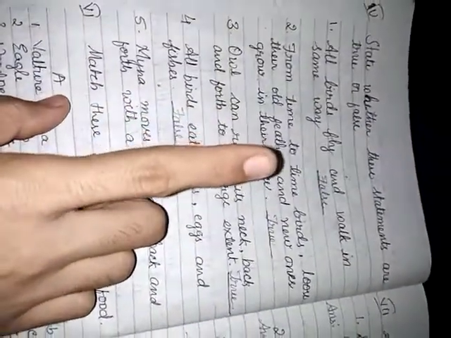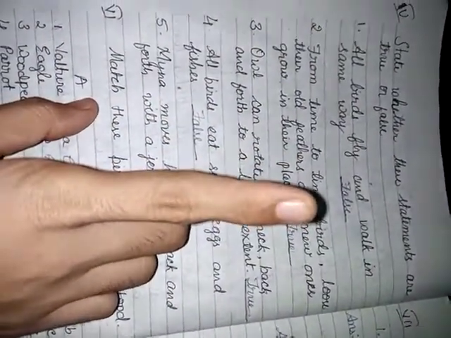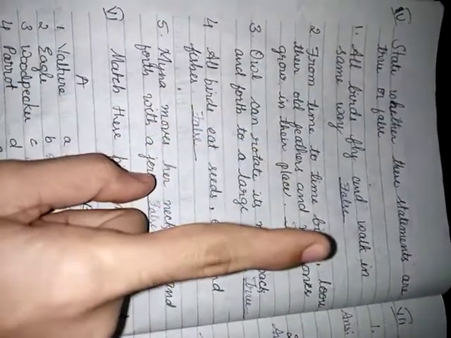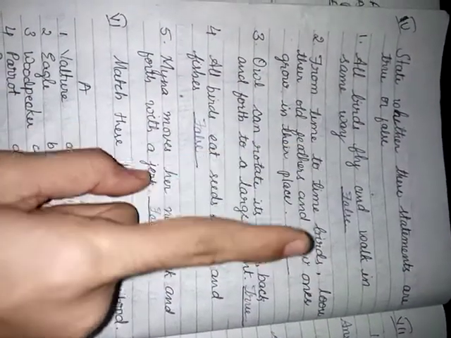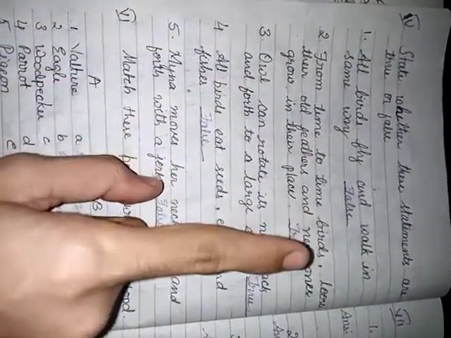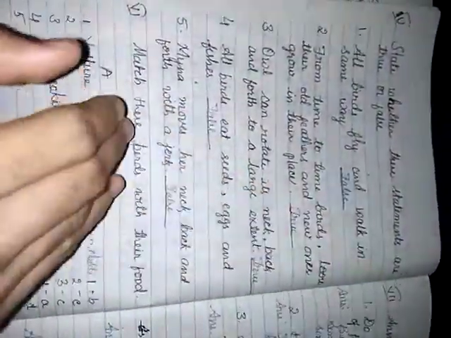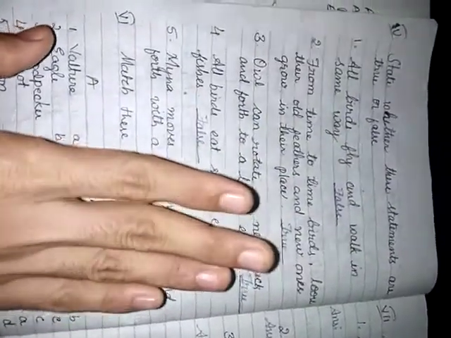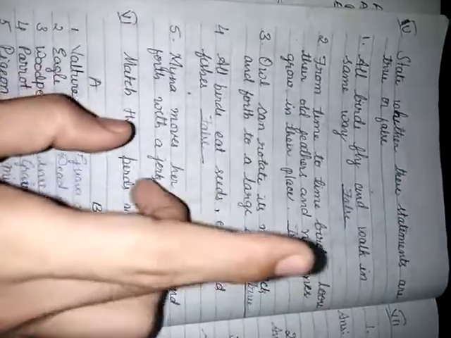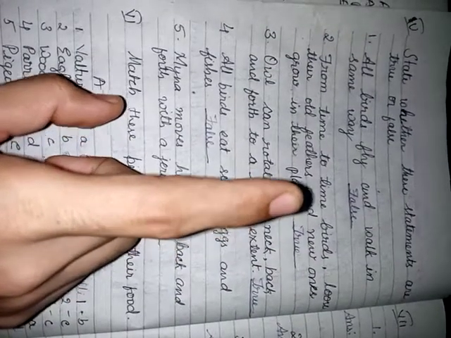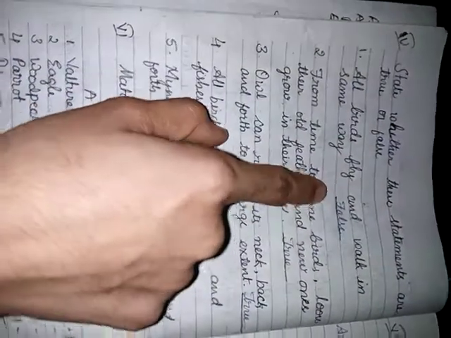लेट्स मूव टू द रोमन नंबर 5. State whether these statements are true or false. All birds fly and walk in the same way. No, all birds do not fly and walk in the same way. As we have already studied, some birds hop, some birds walk. And the eagle does not wave its wings many times, one or two times, and then it stretches its wings. So this statement is false.